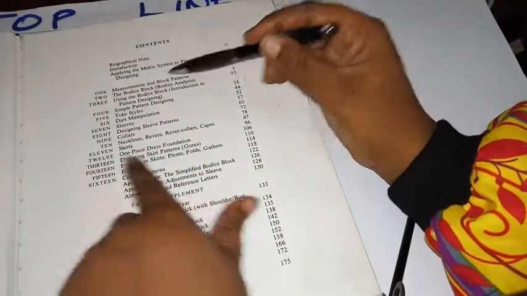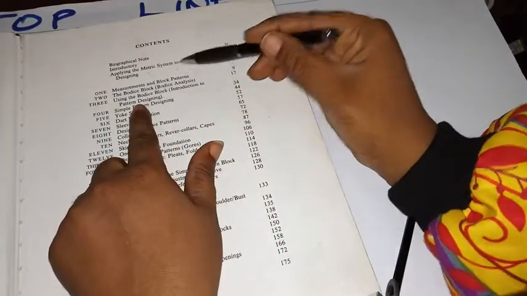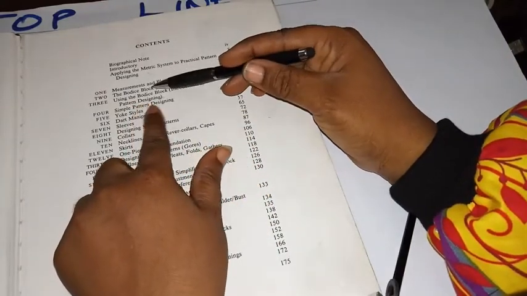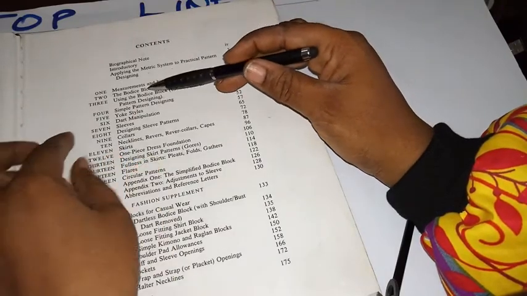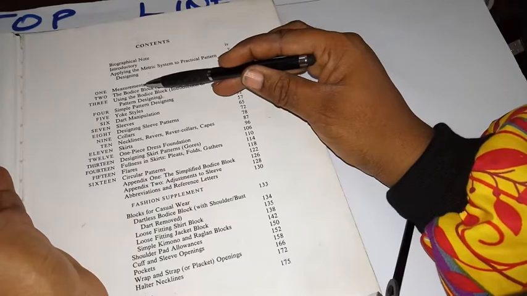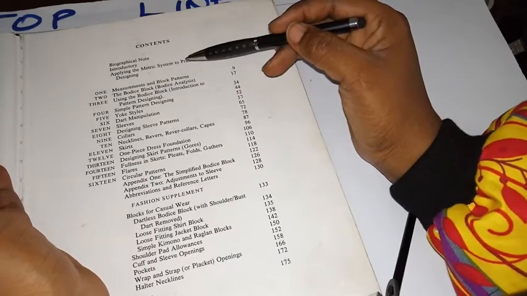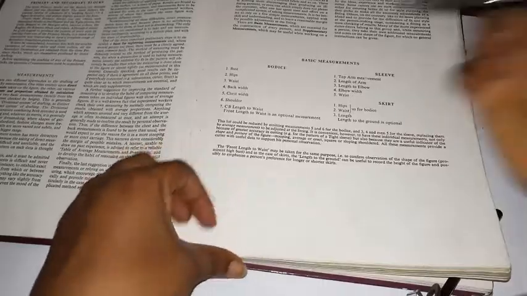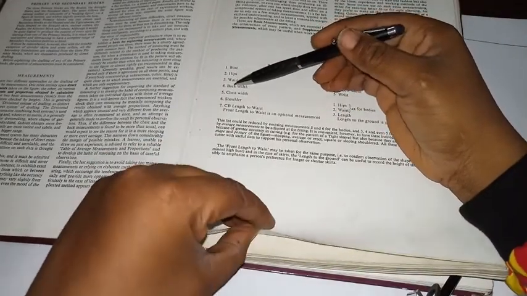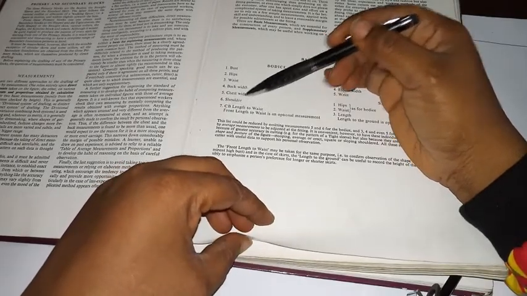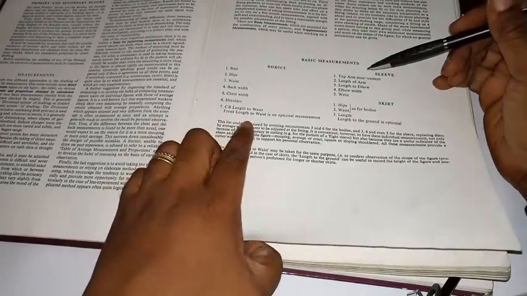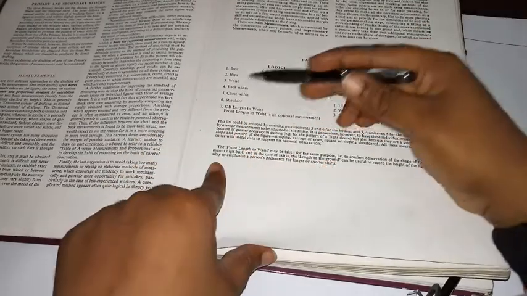Okay, so for this particular training, we are going to concentrate on the measurement, the bodice block alone, and then maybe if time permits, we might look at the manipulation. The basic measurements you will need are bust, hips, waist, back width, chest width, shoulder, center back length to waist, and, okay, for now this is what we will need.